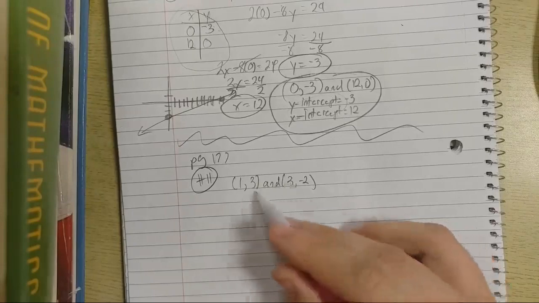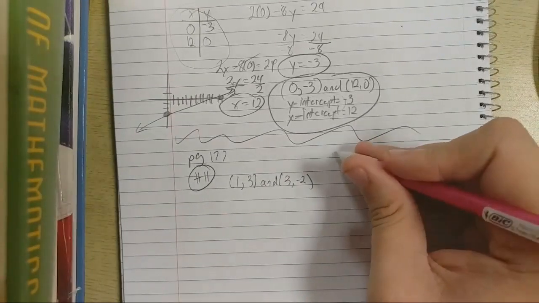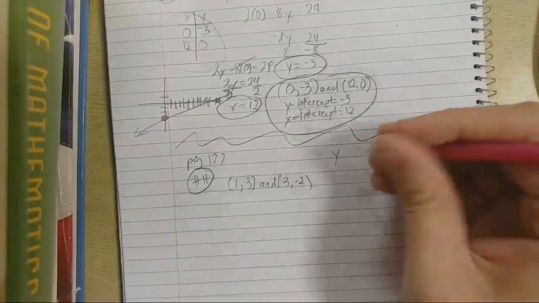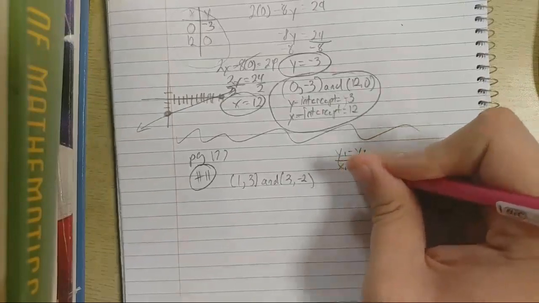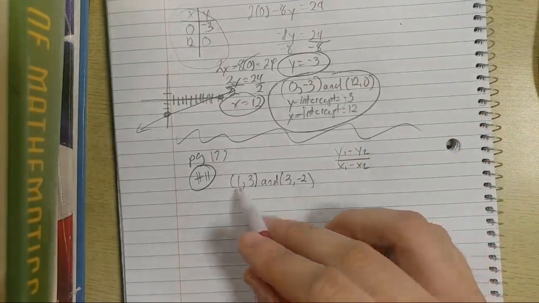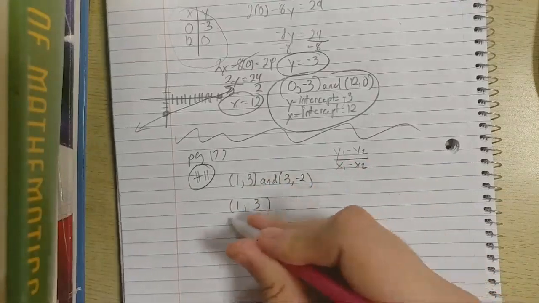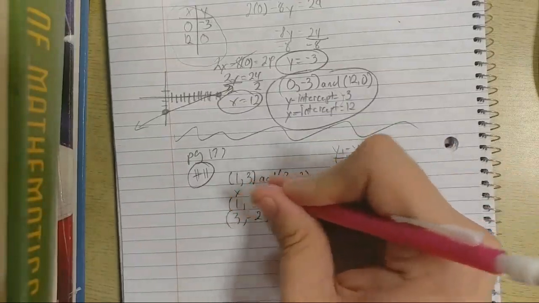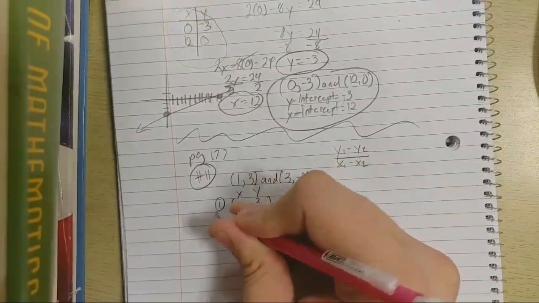Now what we got here is really important, is that we need to know this equation. You will not be getting this equation on the test. So make sure you remember it. y1 minus y2 over x1 minus x2. So I'm going to redraw this so they're on top of each other. So 1 comma 3 and 3 comma negative 2. And now I'm going to identify it. This is the x's and this is the y. That's always true. I'm going to call this one group 1 and I'm going to call this one group 2.